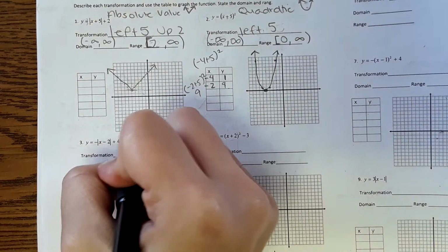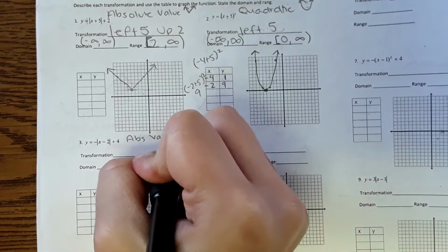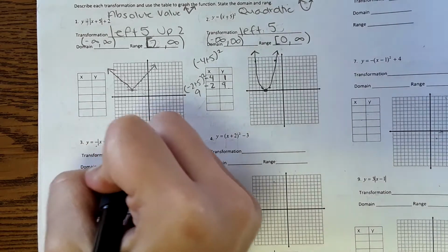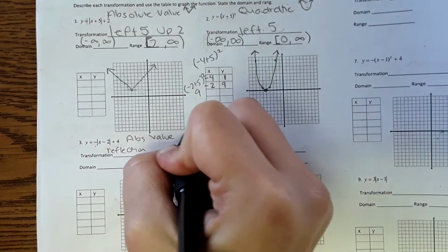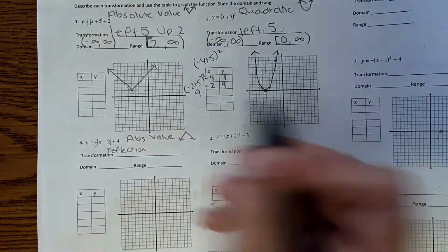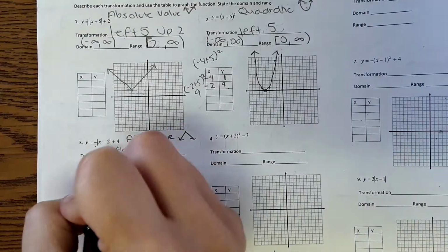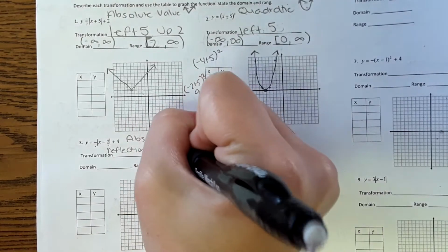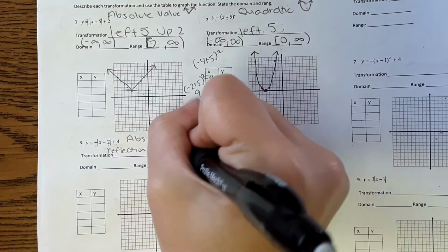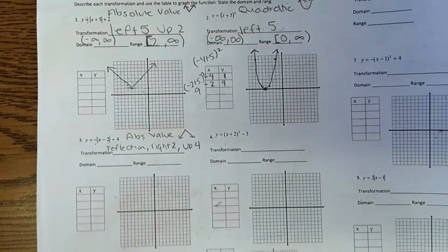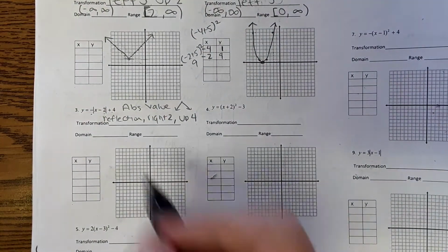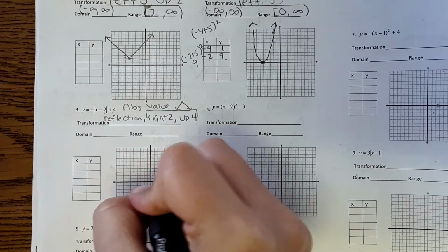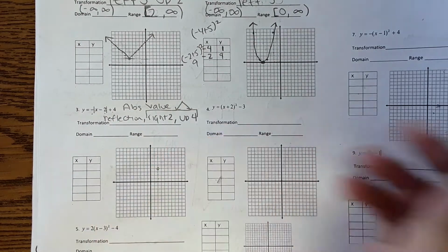Next one, absolute value. The coefficient is negative, so it's going to be a reflection. So our graph is going to go down like this. Okay, so this is right 2, and up 4. So our origin for this, right 2, up 4, 1, 2, 3, 4. Right here.